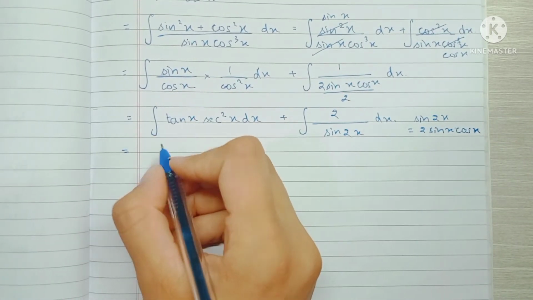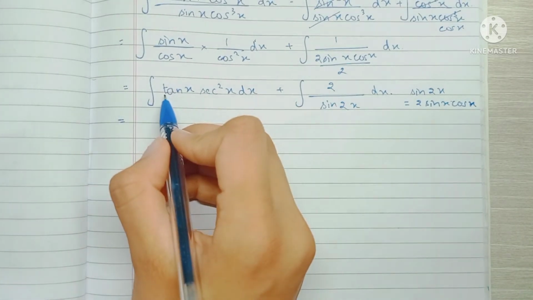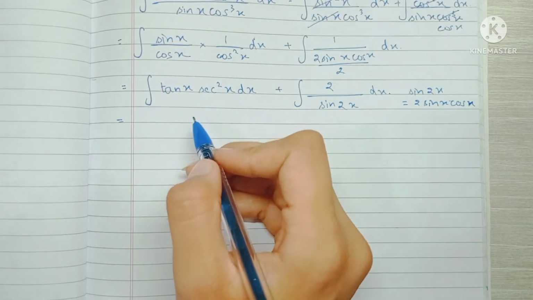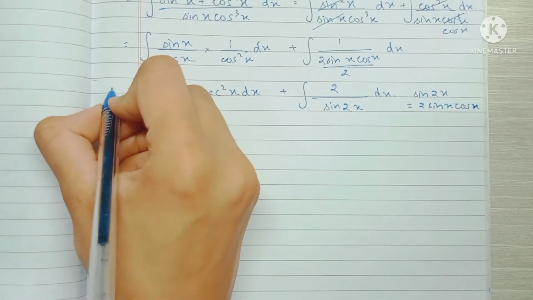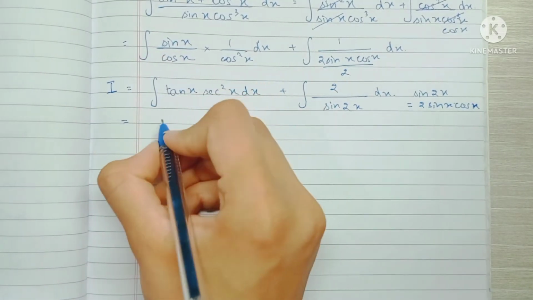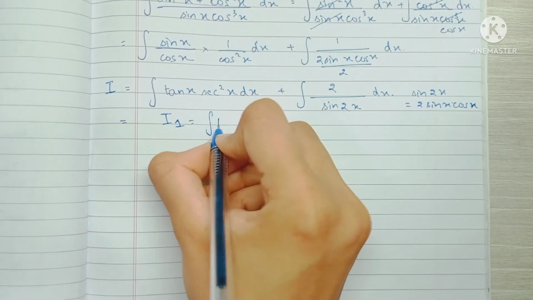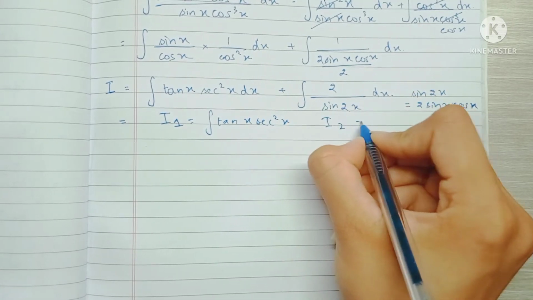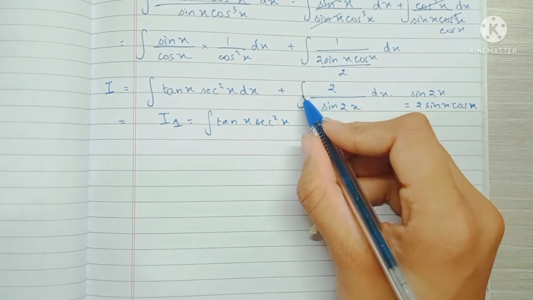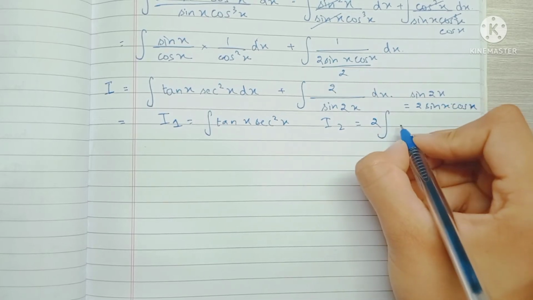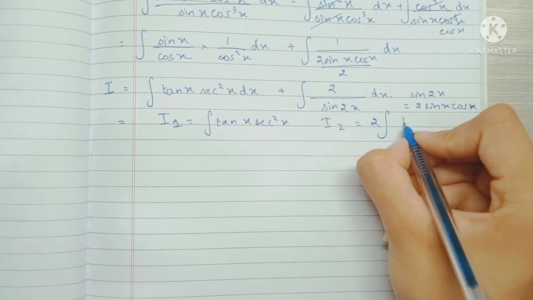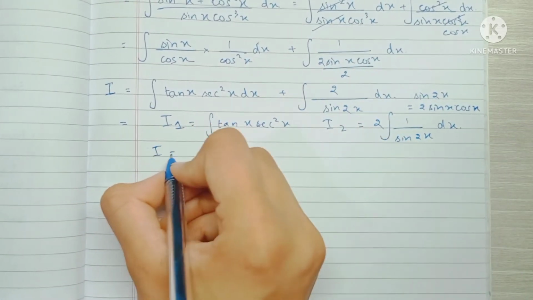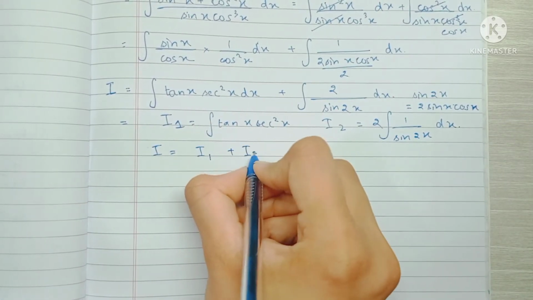Now, in the first integral, I'm going to replace tan x with t, because the differentiation of tan x is secant square x. So I write this integral as I1, the first integral, tan x sec square x. I2 can be the second integral. I'm just going to take the constant outside and write this as 2 into the integral of 1 upon sine 2x. I is equal to I1 plus I2.